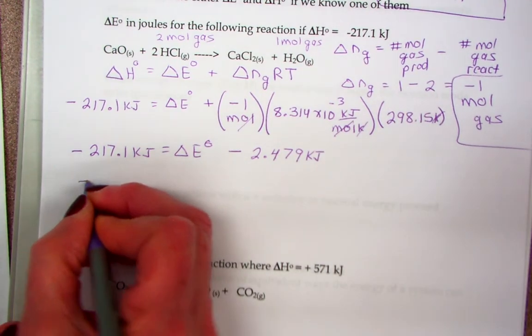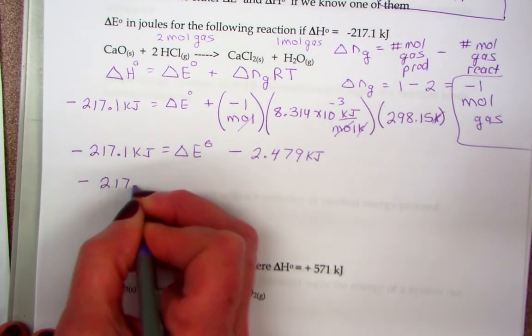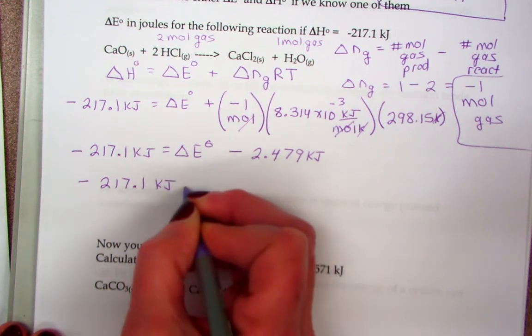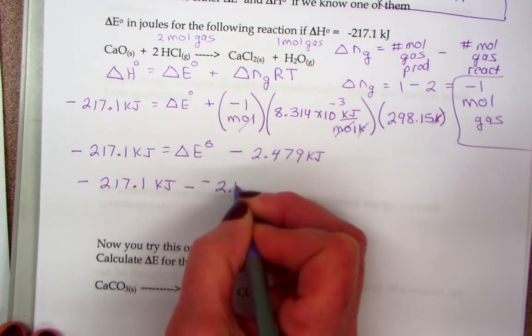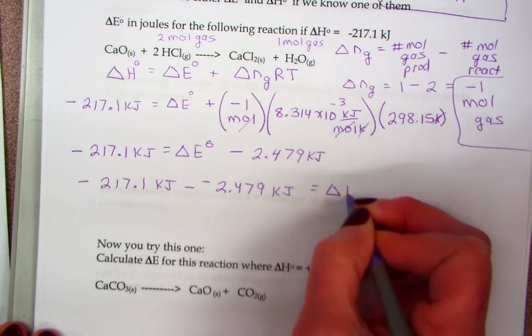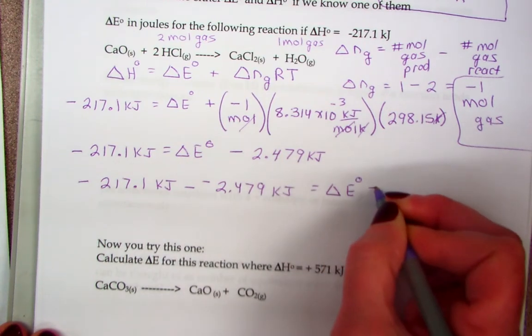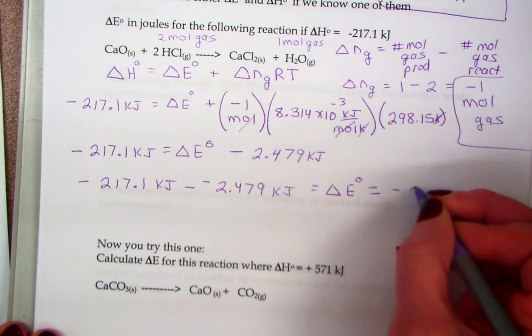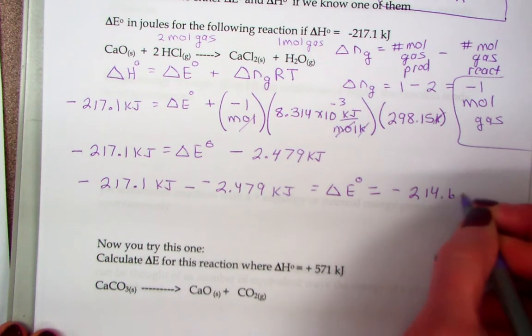So negative 217.1 kilojoules minus a negative 2.479 kilojoules is equal to delta E0, and that is equal to negative 214.6 kilojoules.